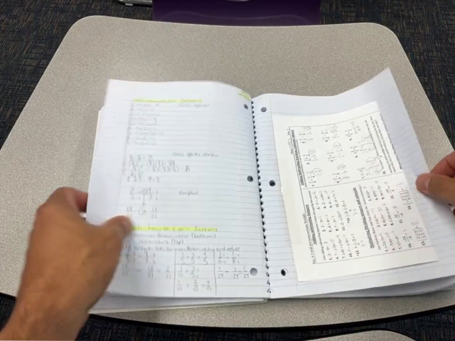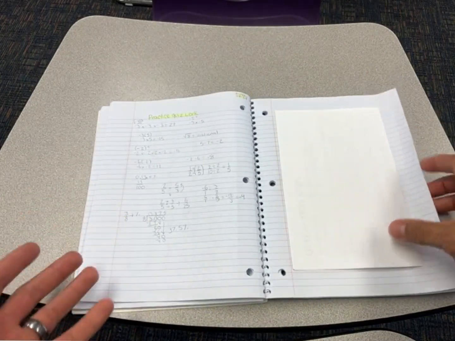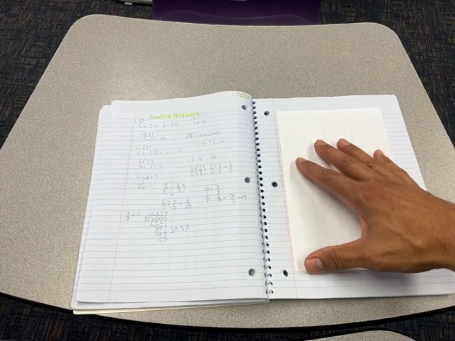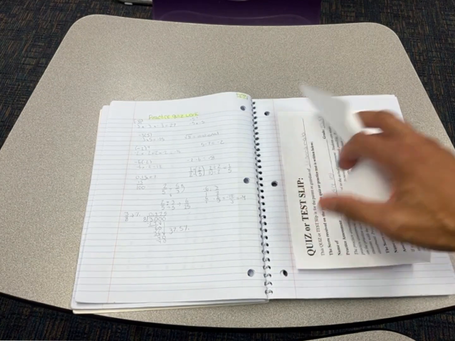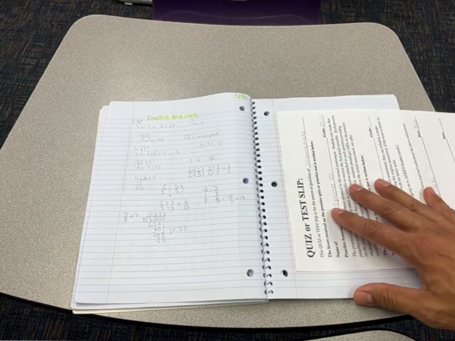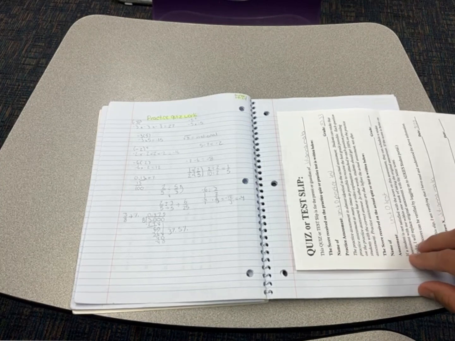So as we flip through this, even on the days that we take a quiz or test, that's where you should have a quiz or test slip. Now, I'm noticing right now that she did not completely fill this out.